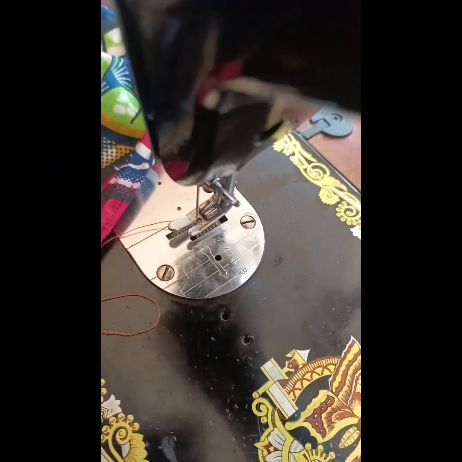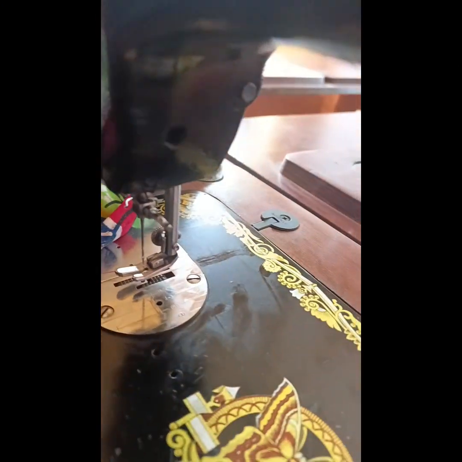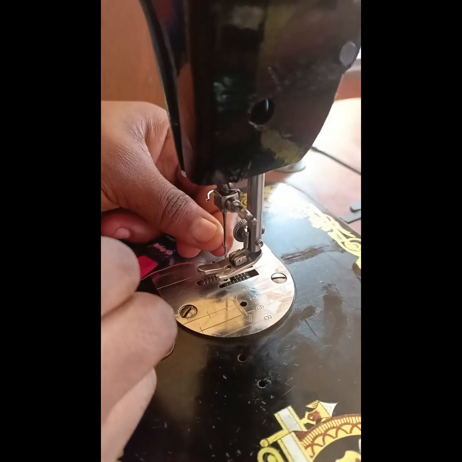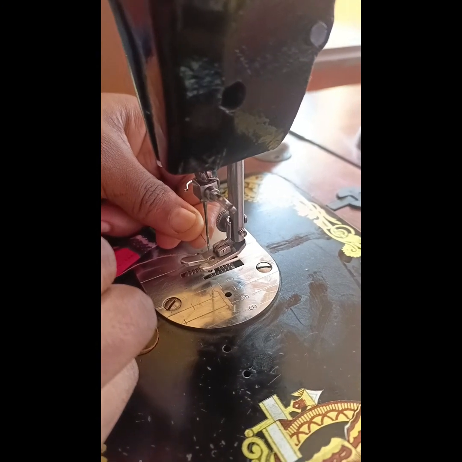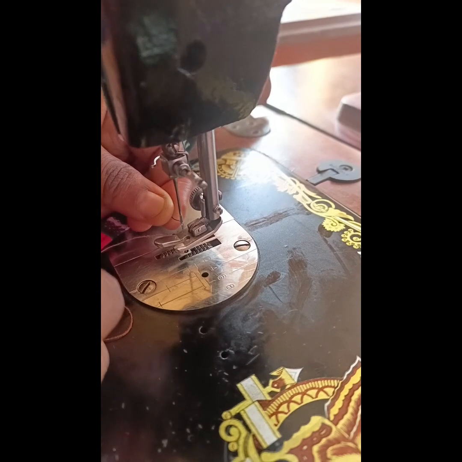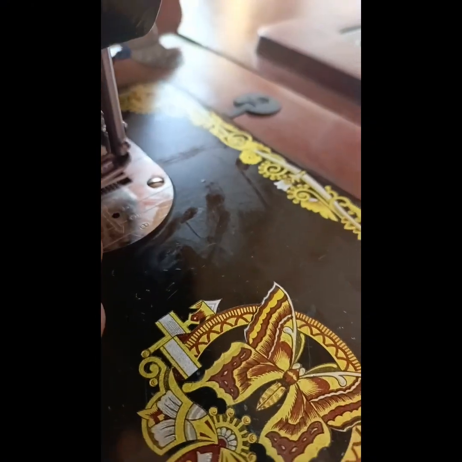You see that, you notice that means the mouth of the thread is rough, so you need to make it smooth. Cut the mouth and make it smooth enough to enter the hole at once. Okay.